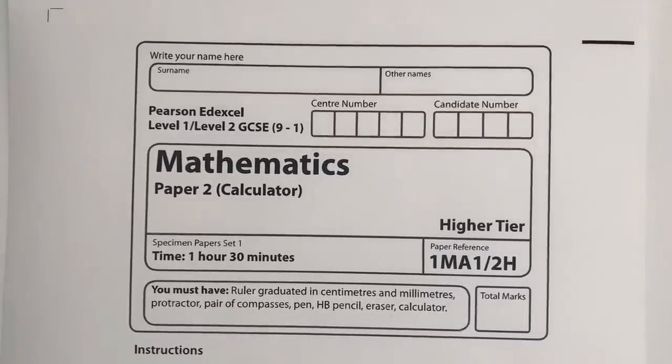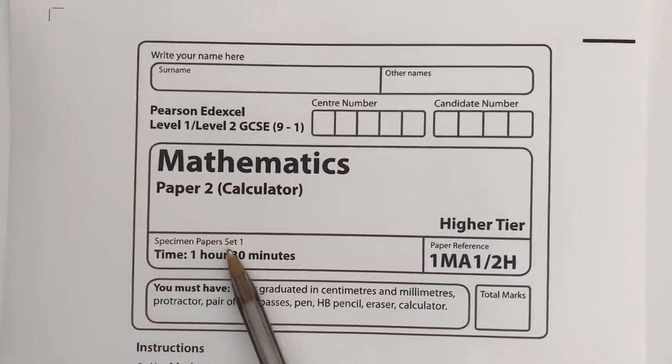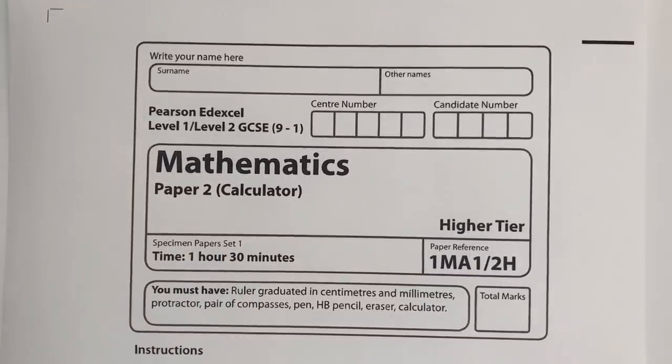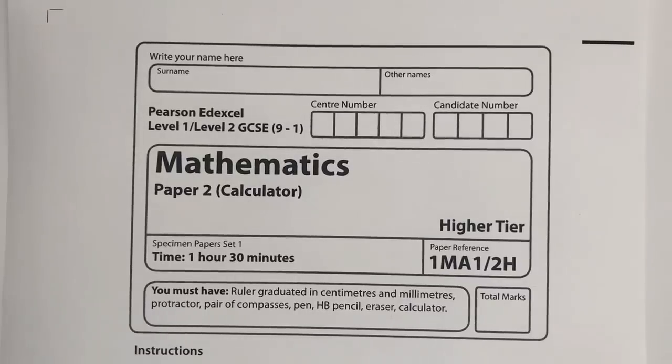Hi, in this particular video we're going to be looking at the specimen papers set 1, and the whole idea with this is that I'm going to break this whole paper down into about 3 or 4 videos, about 20-25 minutes long each, and then if you keep stopping and starting the video, have a go at each of the questions and then compare your solutions. If you want to download a copy of the paper, follow the link below in the description.